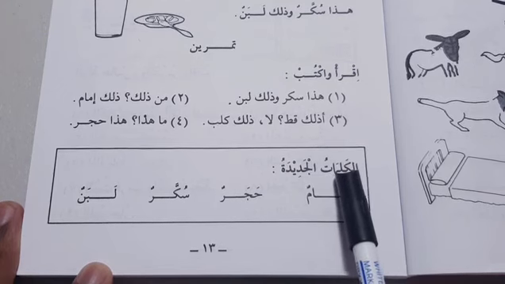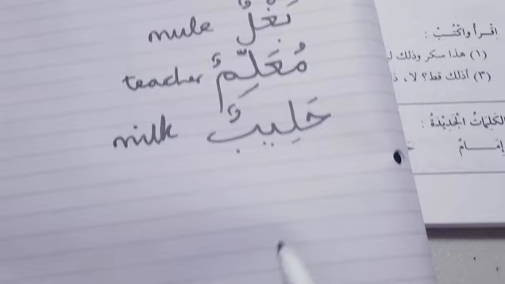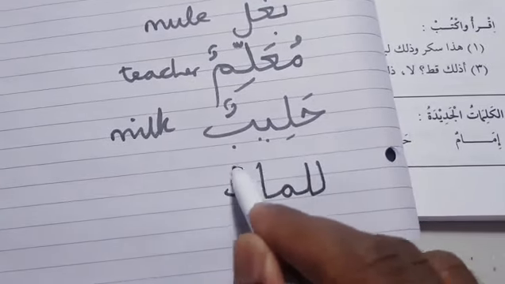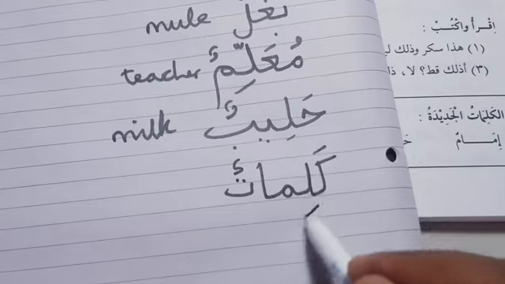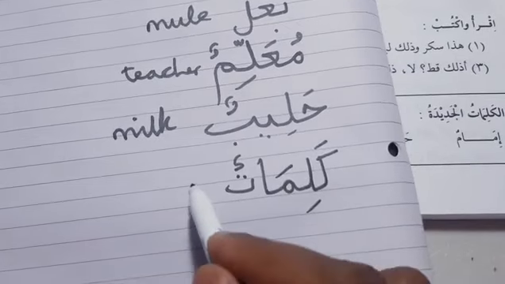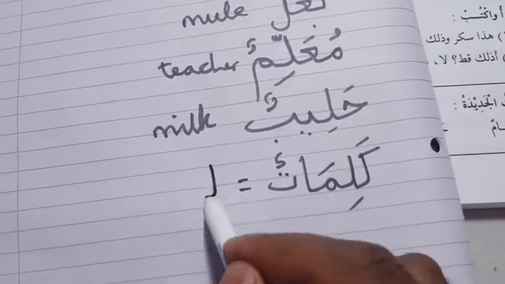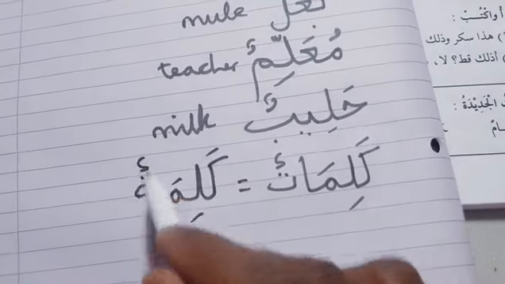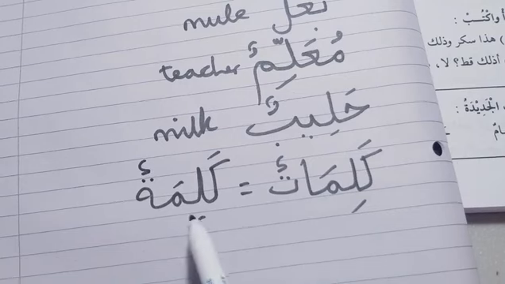Let me write it down here. Kalimatun, the word. This is the plural of kalimatun.